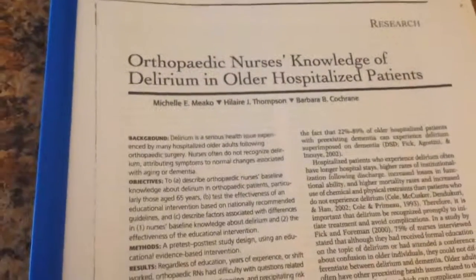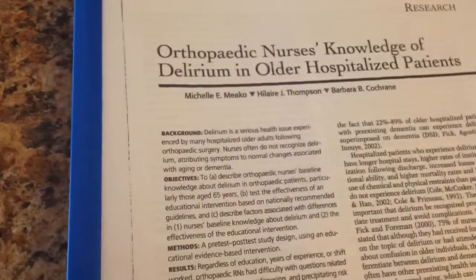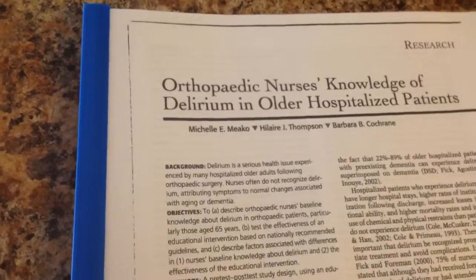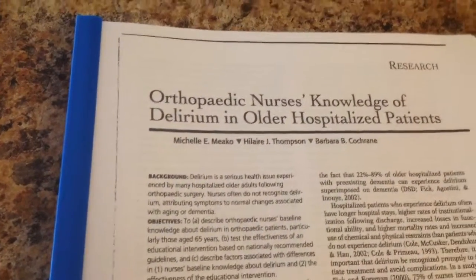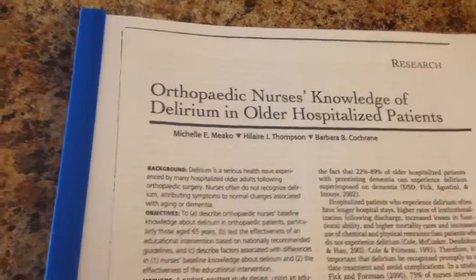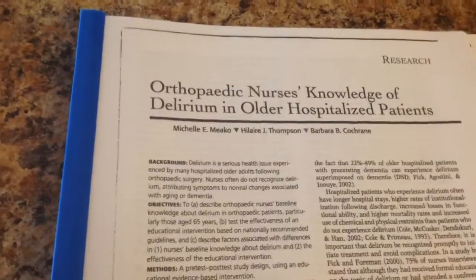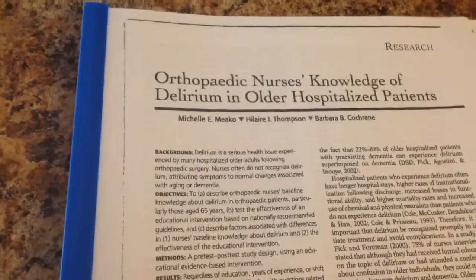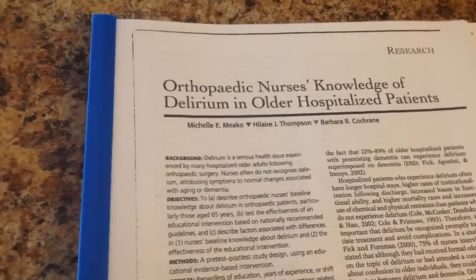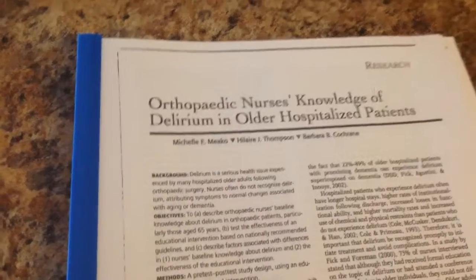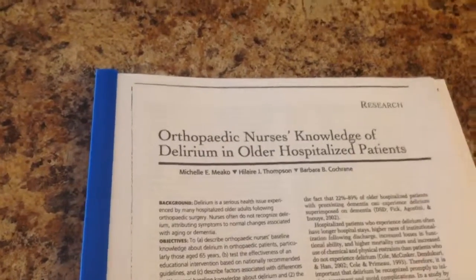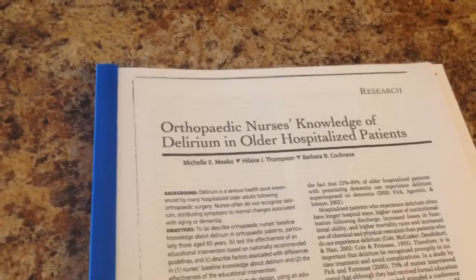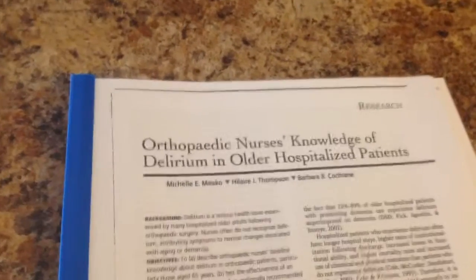Then I have this article about orthopedic nurses' knowledge of delirium in hospitalized patients. The purpose of this article was to assess nurses' knowledge of delirium in patients over the age of 65 and the effectiveness of interventions such as the CAM. This research was done on a 39-bed ortho unit. One of the strengths I liked was that they opened the research up to anybody that worked at the hospital, as long as they had had 10 ortho patients in the previous year.